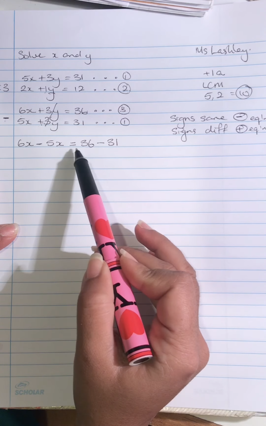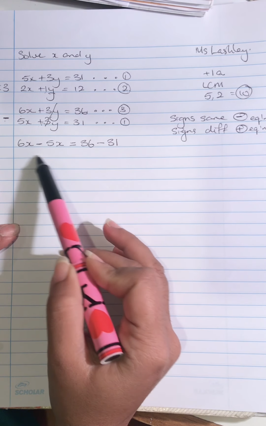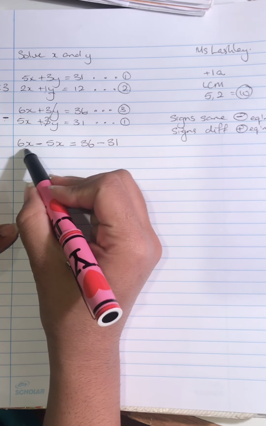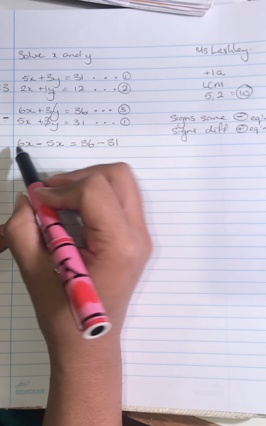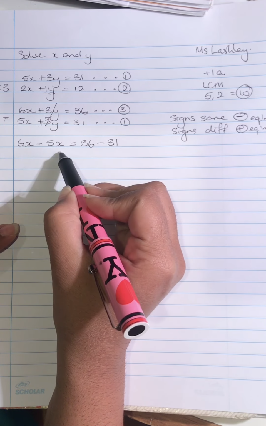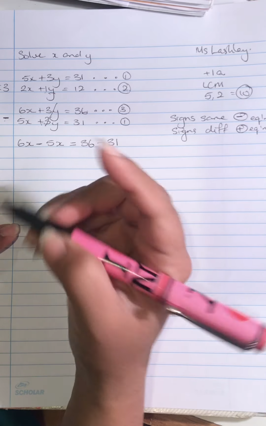Now, we don't need to label anymore because we've used the equations, right? So we're now starting to solve. Well, you realize we've just boiled down to just x's. So we're going to start to solve for x. So 6x minus 5x, 6 apples minus 5 apples. Don't let the letters and numbers confuse you. 6 subtract 5 will give you 1.